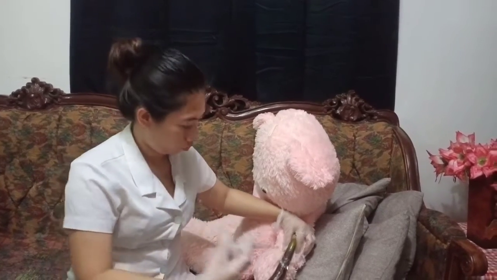So, holding the syringe with the thumb and forefinger, insert the needle through the skin quickly and smoothly at a 90 degree angle.